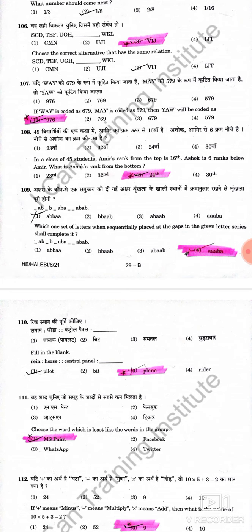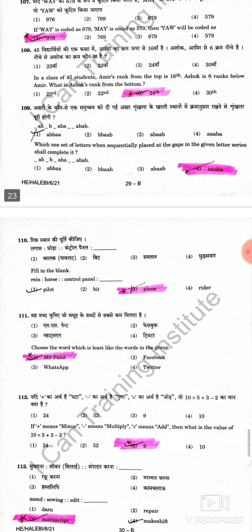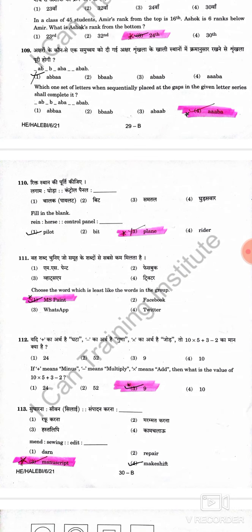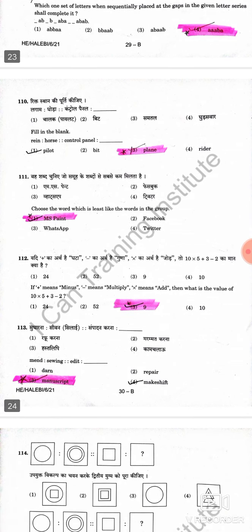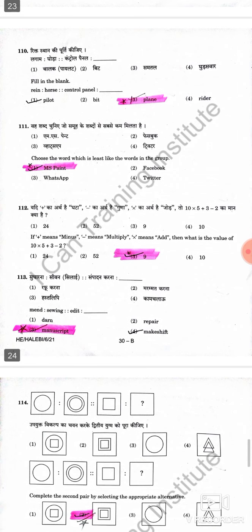Question number 109. Which set of letters, when sequentially placed at the gaps in the letter series, shall complete it? AB dash B dash ABA dash dash ABAB. And the answer is option number 4. Question number 110. Fill in the blank. Rain horse, control panel, and the answer is option number 3. Question number 111. Choose the word which is the least like the words in the group, and the answer is option number 1.